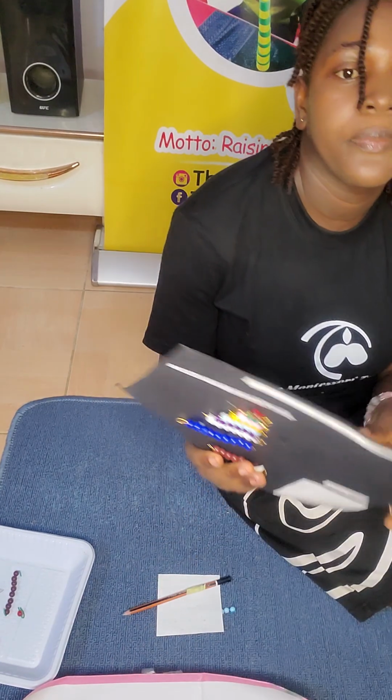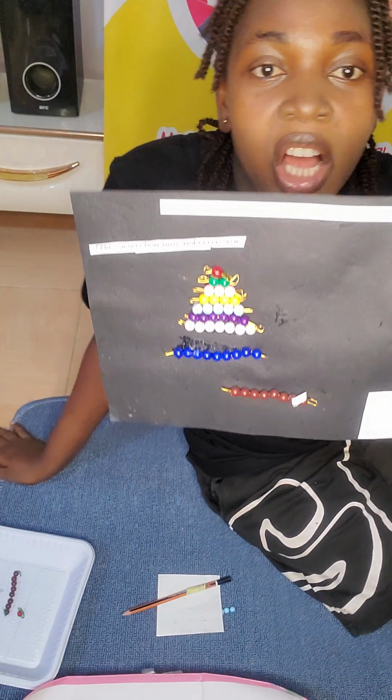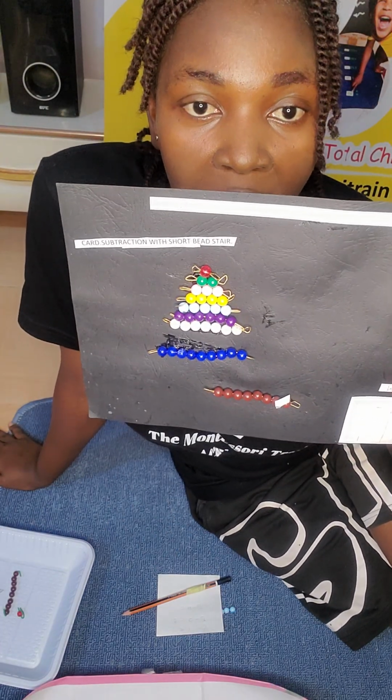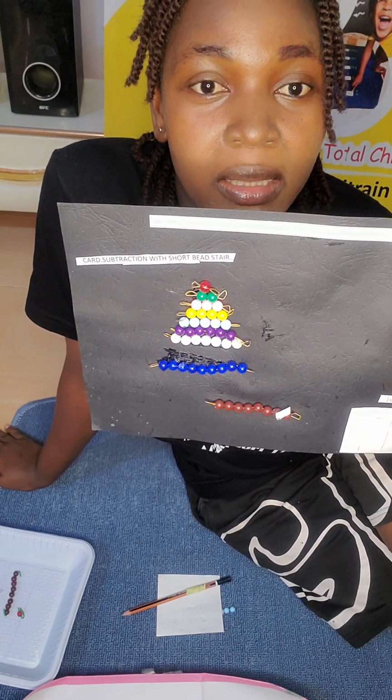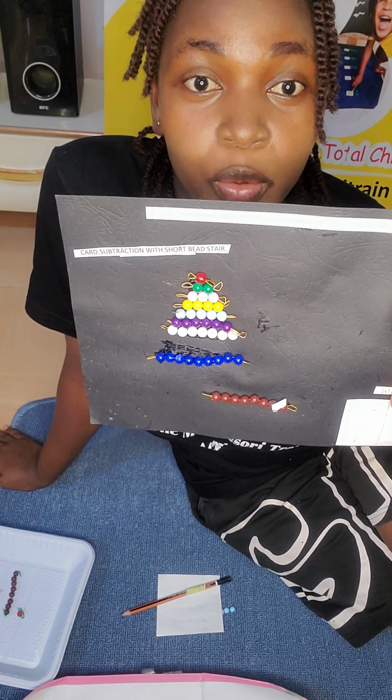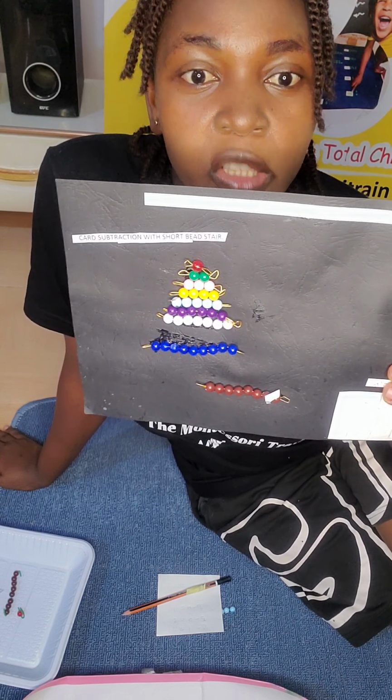You can see it here. So we ask the child, if we want to subtract 5, we ask the child what color is number 5. The child will count it. If the child has not mastered each color, or what number represents what color, he's going to just count until the child masters it.